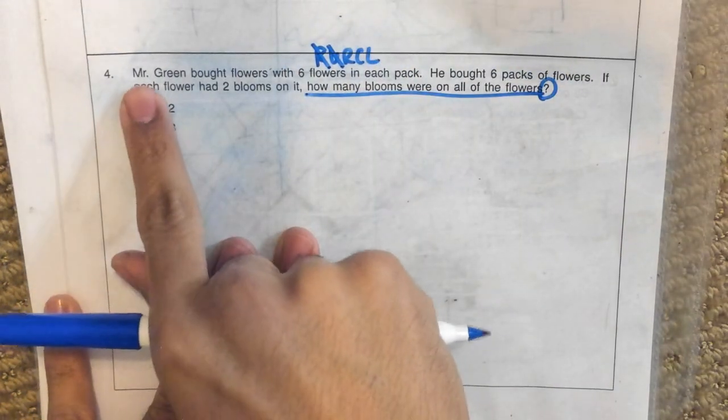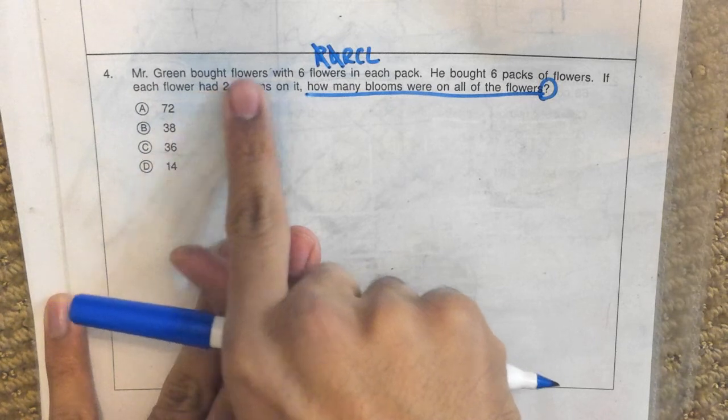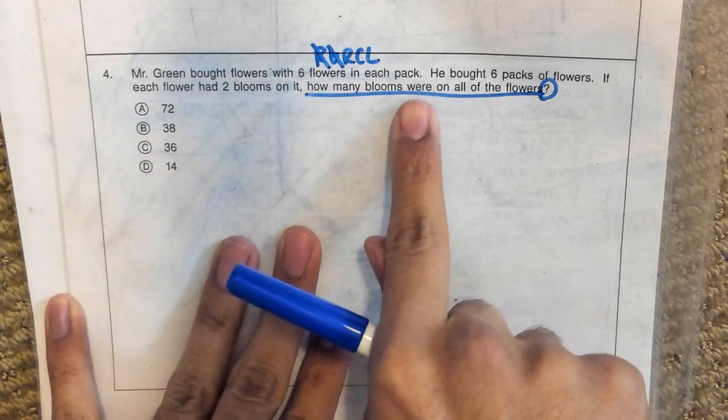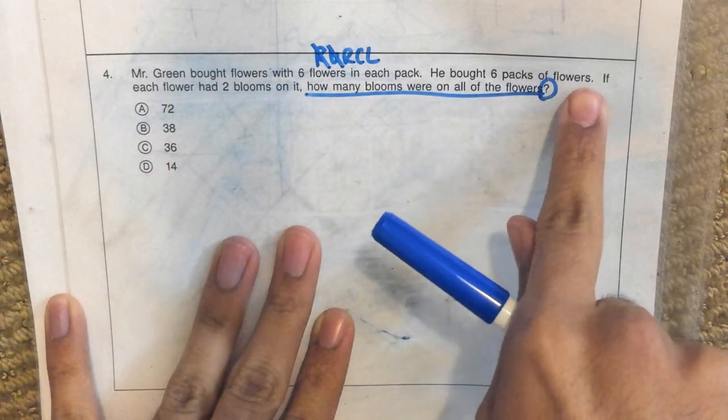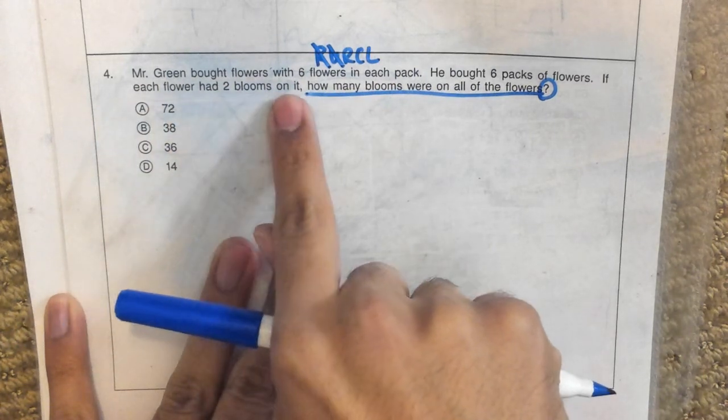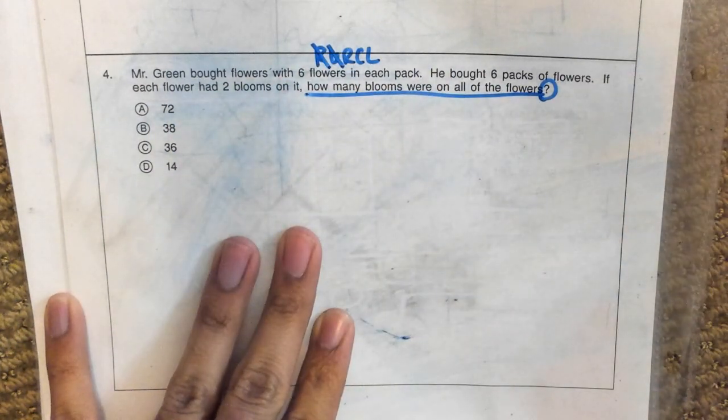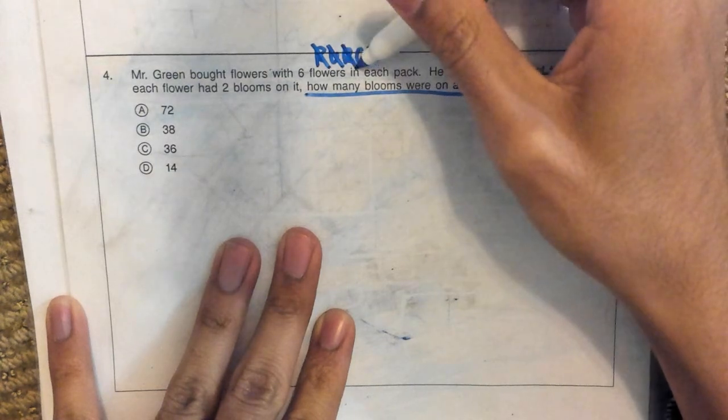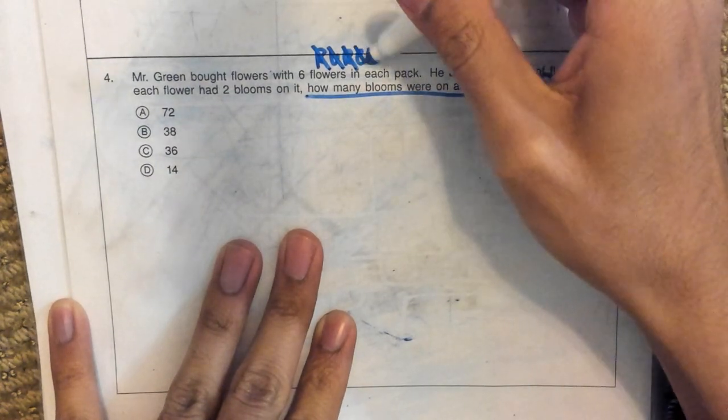Put your finger on Mr. It says, Mr. Green bought flowers with 6 flowers in each pack. He bought 6 packs of flowers. If each flower had 2 blooms on it, how many blooms were on all of the flowers? So let's cross out the R and let's find some clue words to circle.